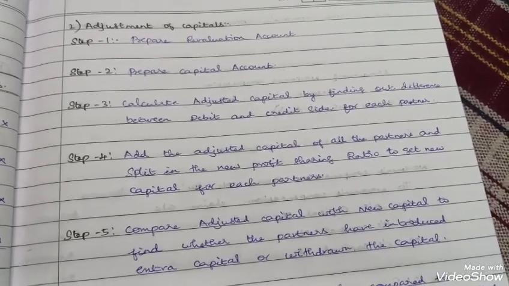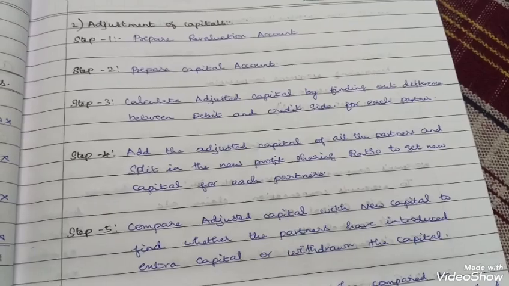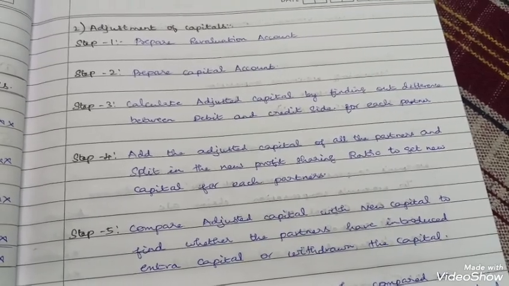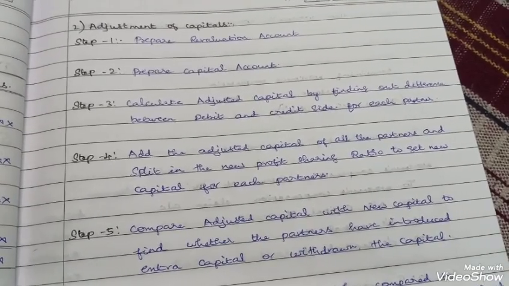Majority of the sums say that the capital has been adjusted by either withdrawing or introducing new capital.